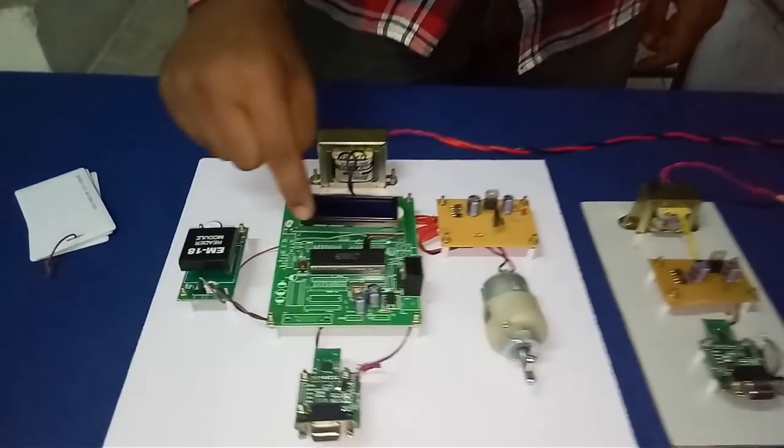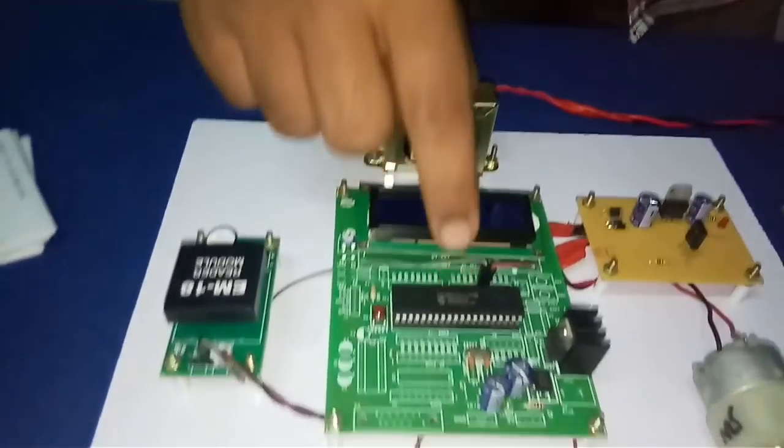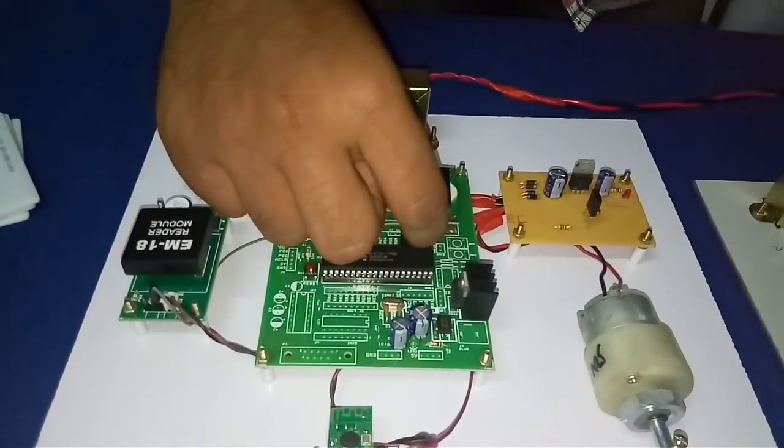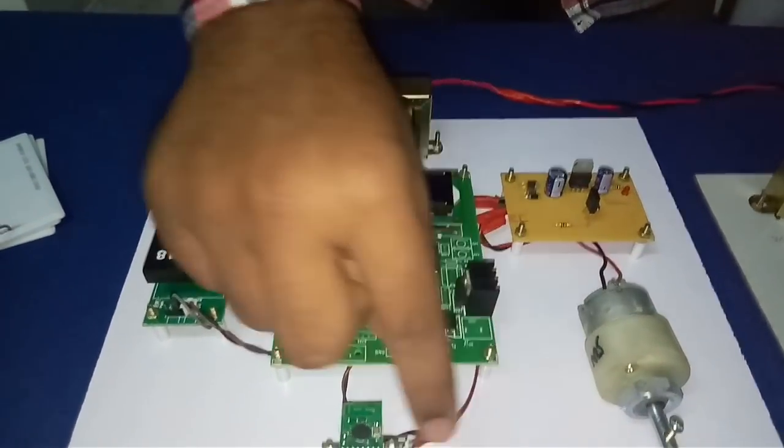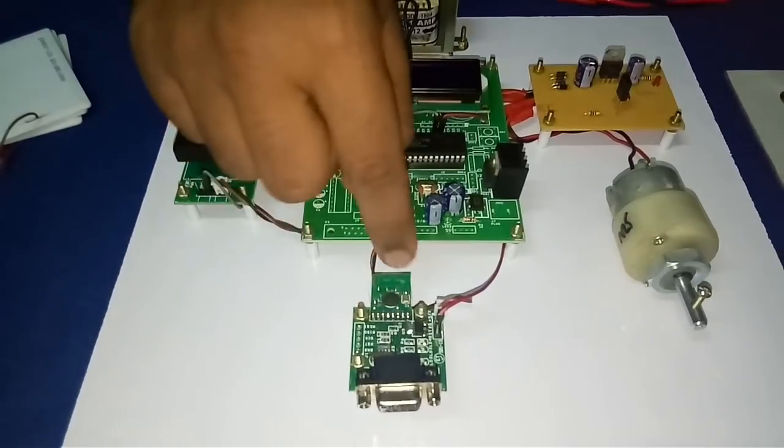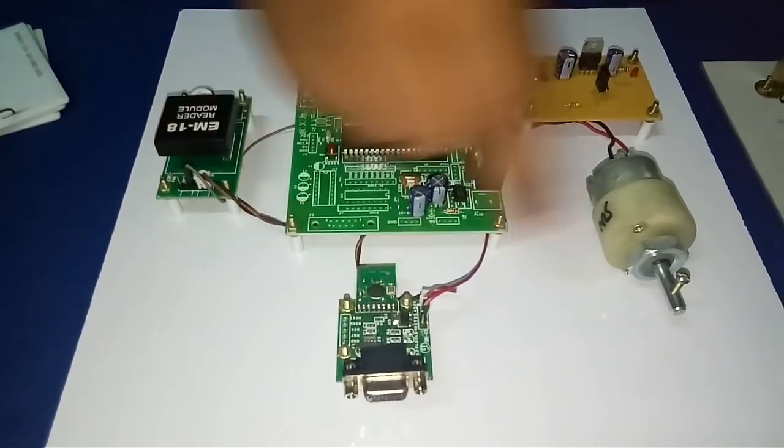Whenever the signal comes through the microcontroller, and this red wire is connected to the microcontroller, this signal is transmitted through the microcontroller and through the chip, and it is received by the chip.